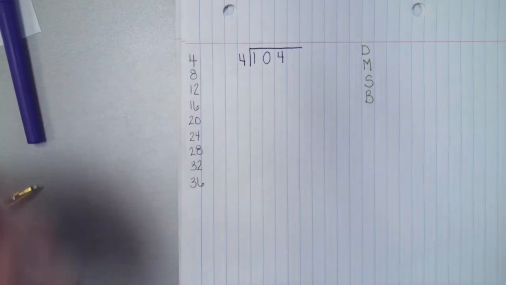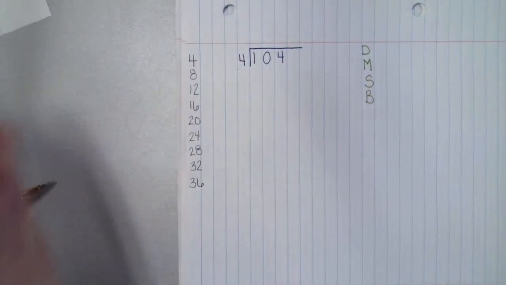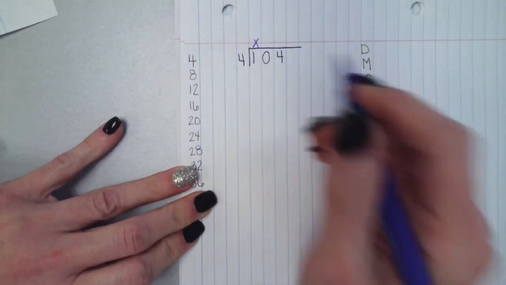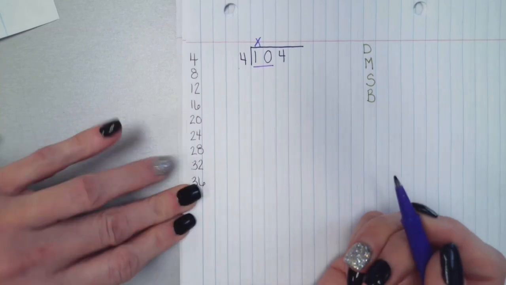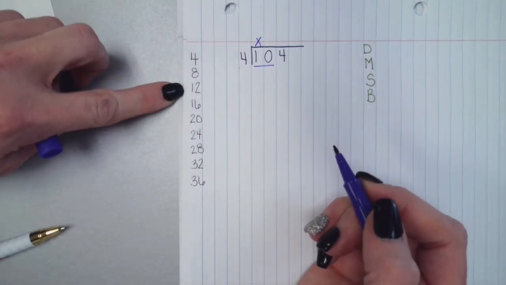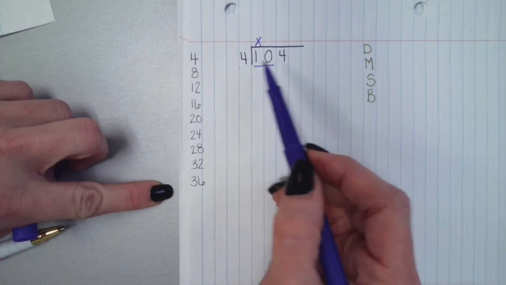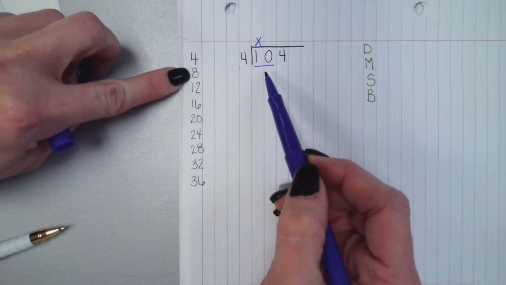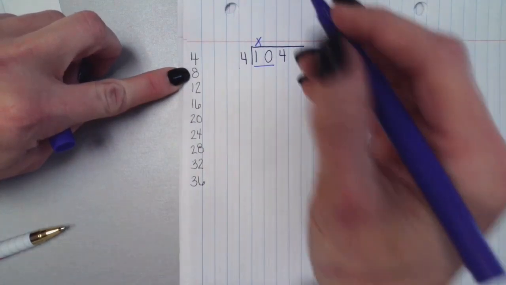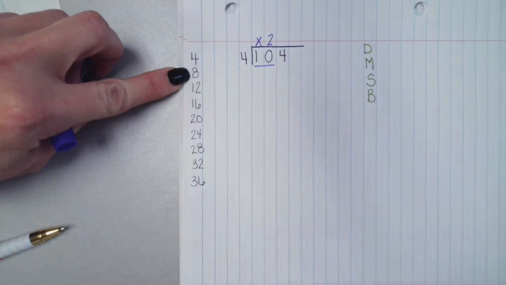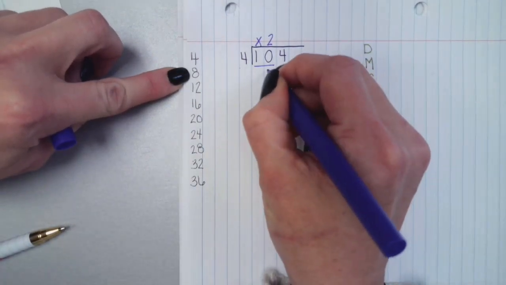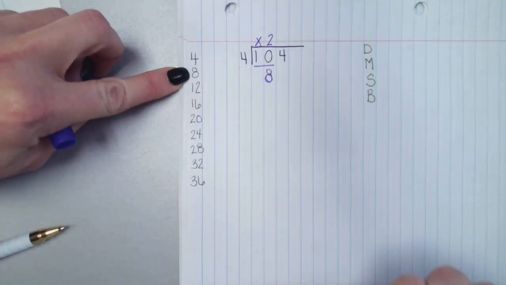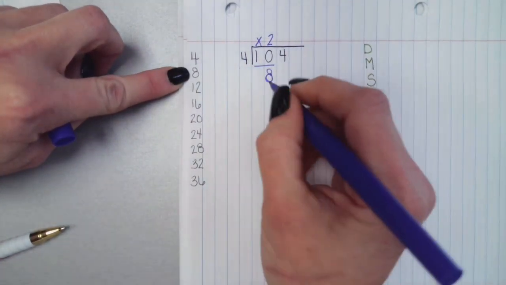So the first thing I'm going to do is ask myself, can 4 go into 1? And it cannot. But it can go into 10 because 10 is bigger than 4. So I'm going to come over here to my list of multiples, and I've got to find as close as I can get to 10 without going over. And I notice here that 4 times 2 gets me quite close to 10 because 4 times 2 is 8. And that's as close as I can get to 10 without going over.